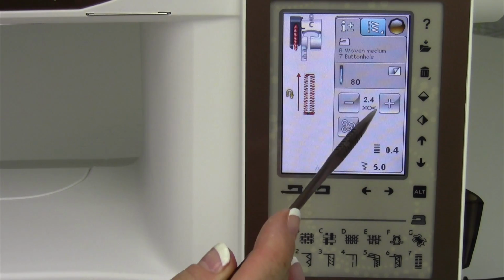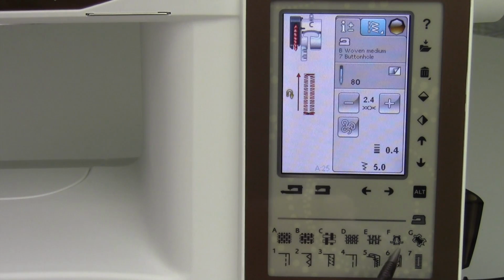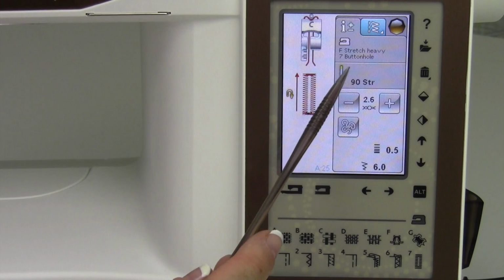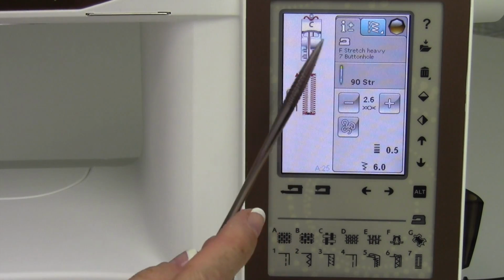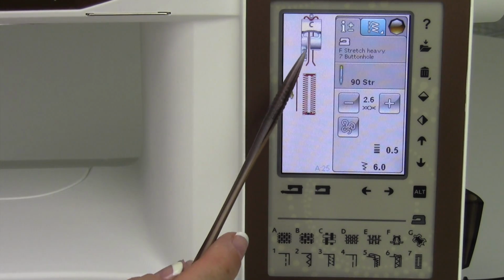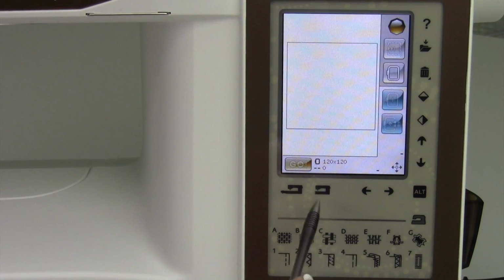Tension also changes to make that buttonhole look super pretty. And again, depending on which fabric, here's a picture where on a stretch heavy, for a buttonhole, it recommends cording the buttonhole, and we will do that in our buttonhole video. So super fun. Make sure you get this understood.